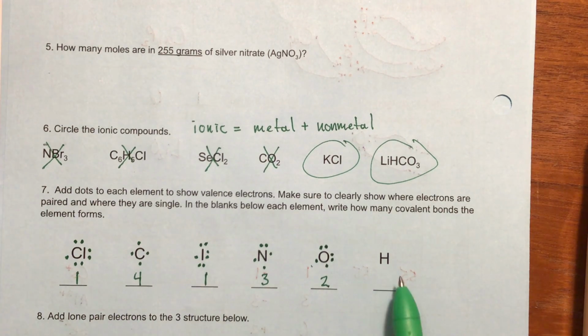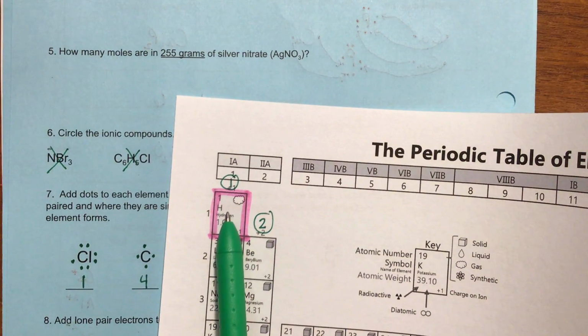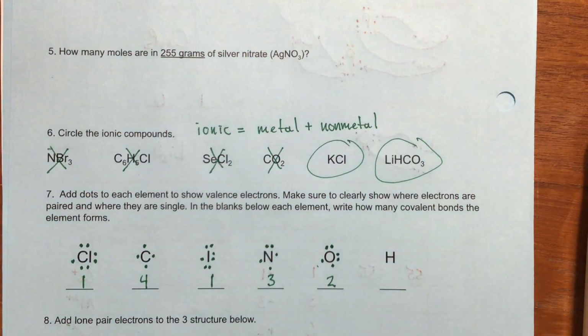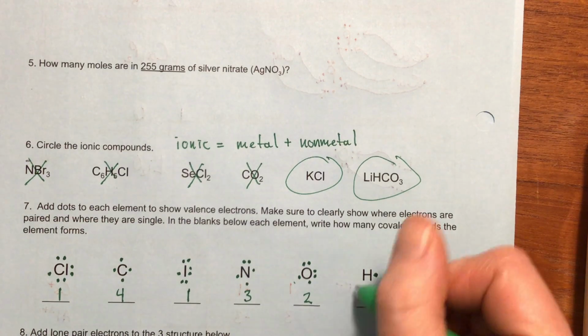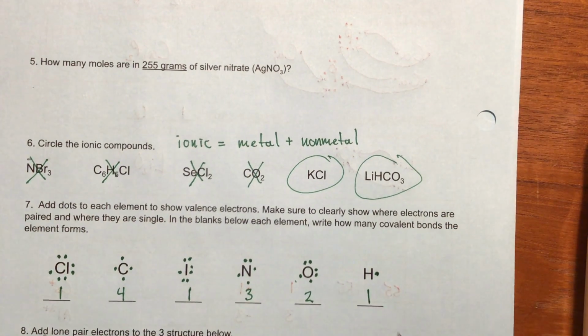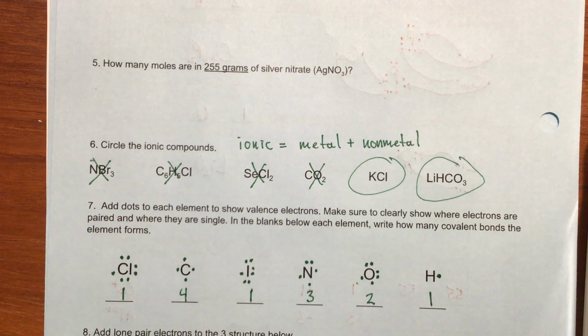And last one we're looking at is hydrogen. You'll get super familiar with that one. Over here, the only nonmetal on the left side gets 1 electron in its valence shell because it's in the 1st column. And so it can make 1 bond. Interesting, so can chlorine. So it's the number of single electrons that determine the number of bonds.